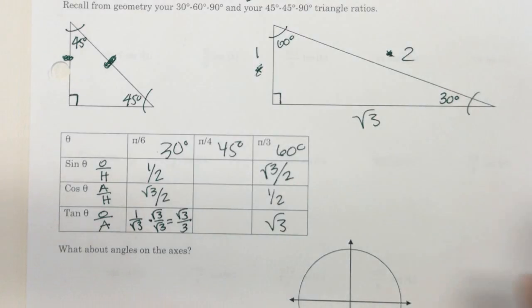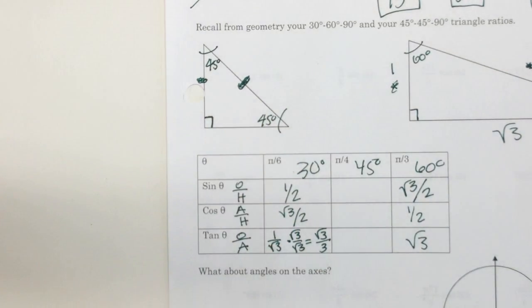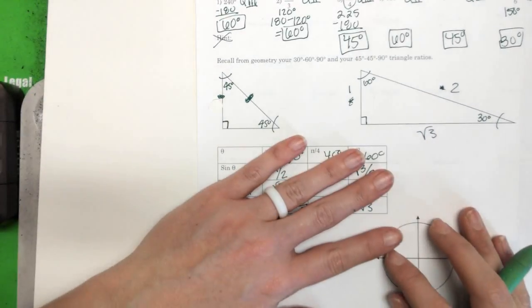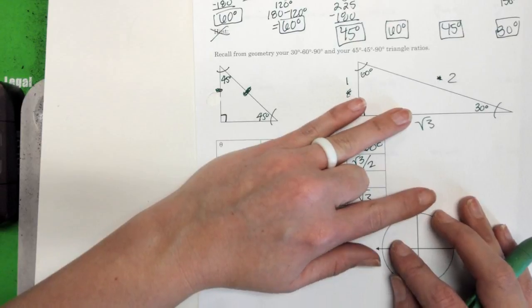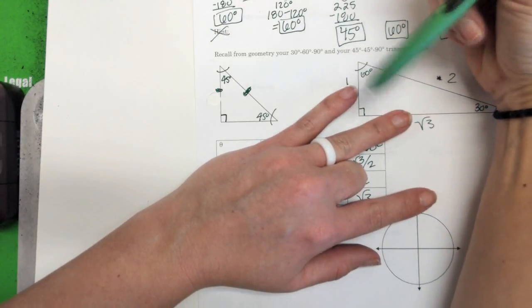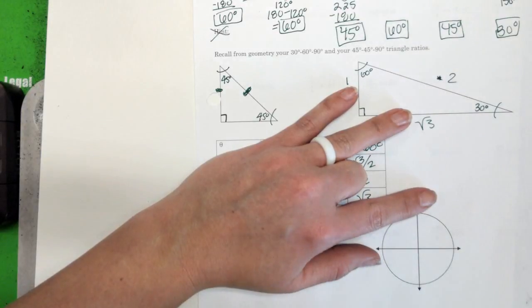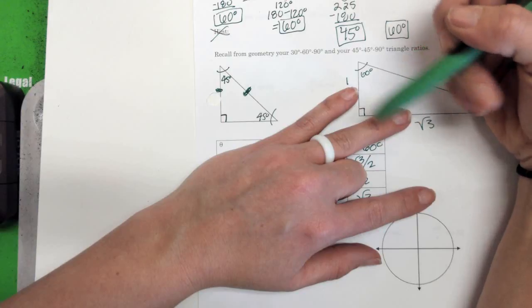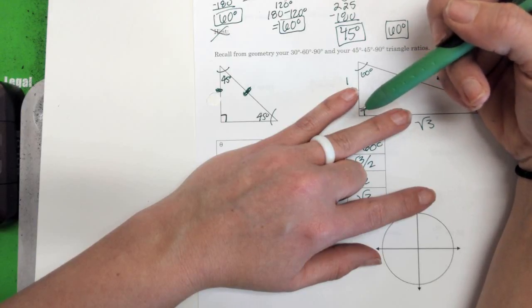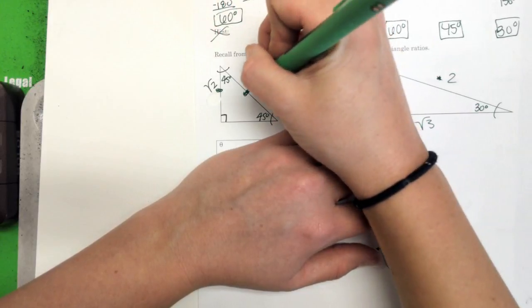Alright, now for 45. So back to the hand trick. Which one is 45 degrees? The middle finger. Yes, so put it down. What two fingers does this represent? Cosine, this one? Sine, which they happen to be the same one. So we do what with our fingers for cosine? Square root, so square root of 2, and it's always over 2.